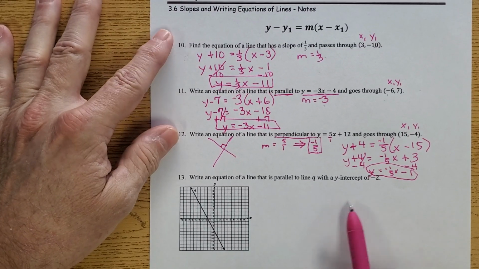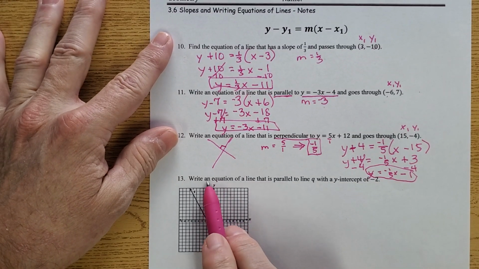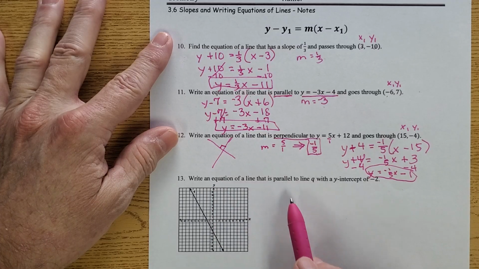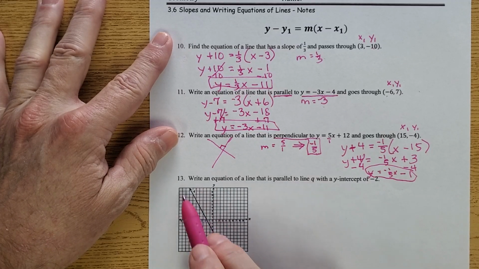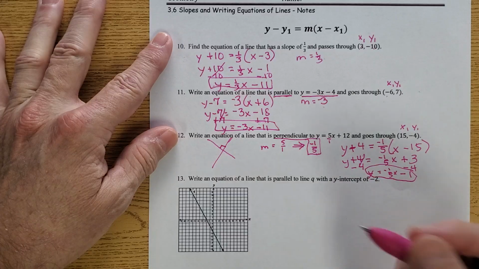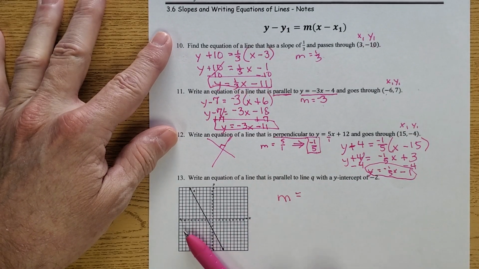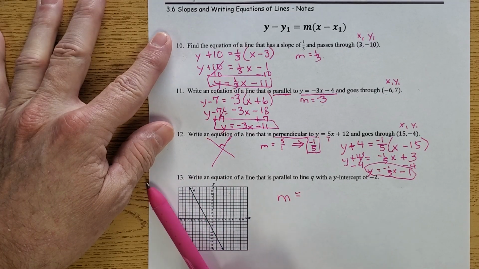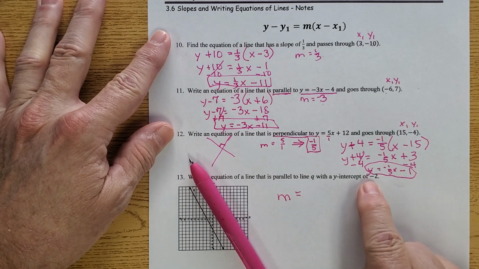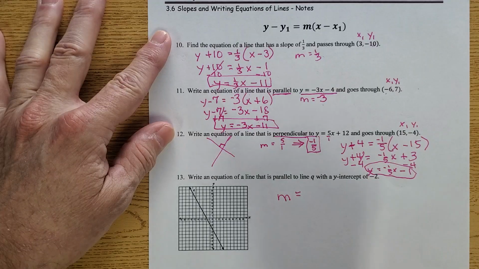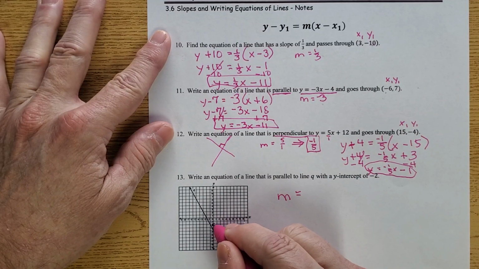Now we come down here. We need a line, equation of a line that is parallel to this line. So if we can figure out the slope, then we know what the new one should be. If it's parallel, it should be the same as this one, right? Because we're just trying to find something that looks parallel to this one. Oh, it said y equals -2. So we know that that's one point that's on the line.